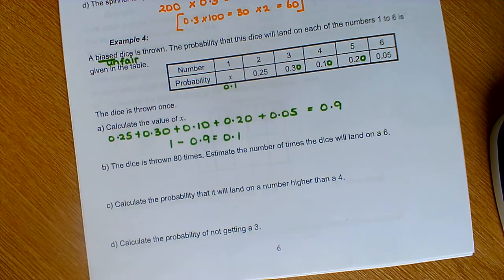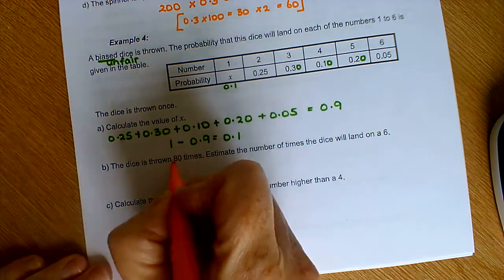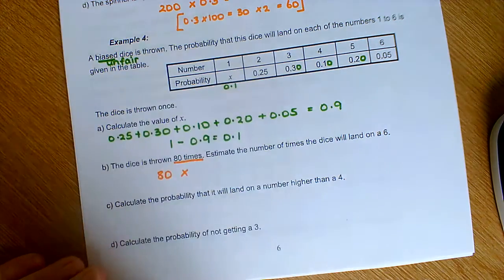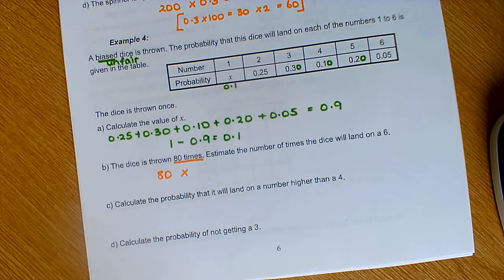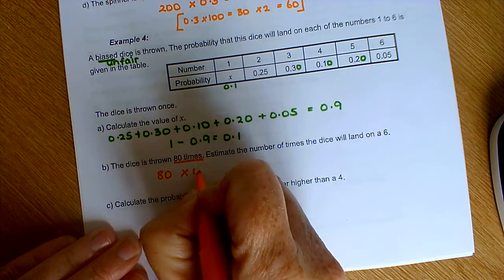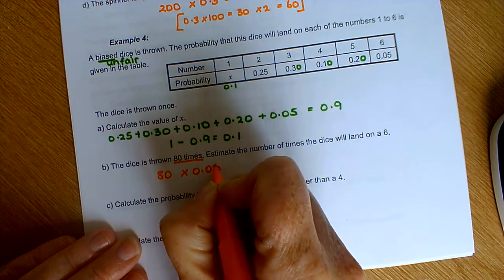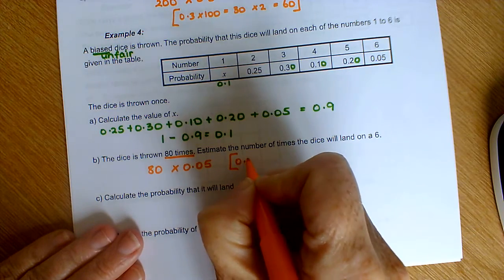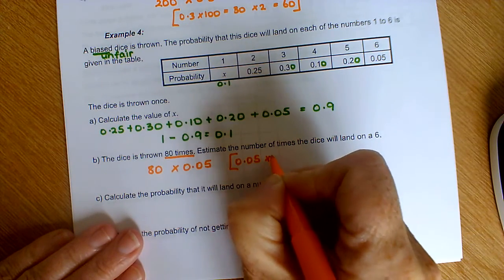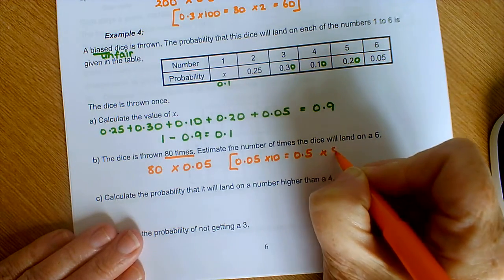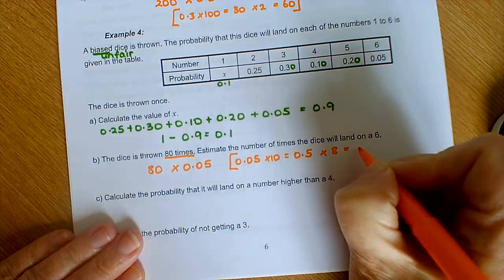Part B. The dice is thrown 80 times. Estimate the number of times the dice will land on a 6. So multiply by 0.05. The non-calculator way: 0.05 times by 10 is 0.5, then times by 8, so half of 8 is 4.